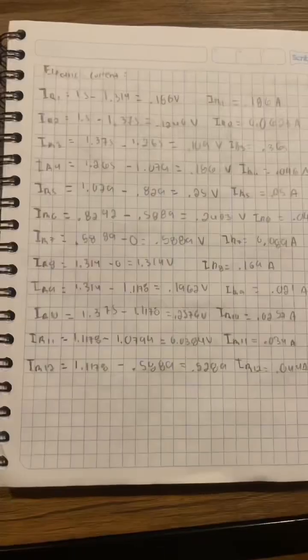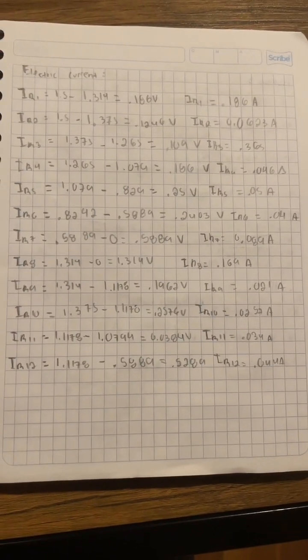Oh, sorry, for the first problem, I forgot to show how I solve for electric current. So I solve it like this. So back to the second problem, I basically calculate the conductance. I create the matrix G and the vector K, and I solve for the voltage.